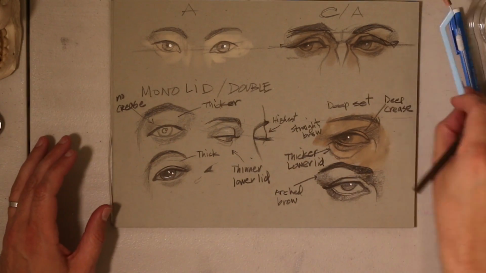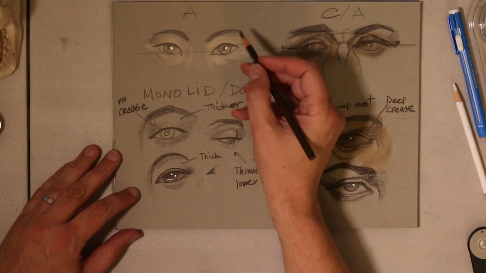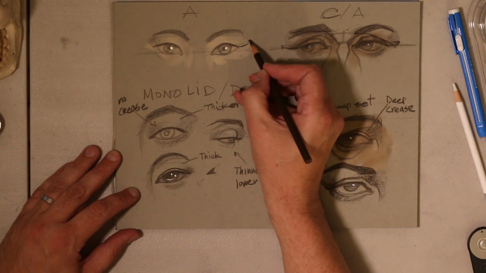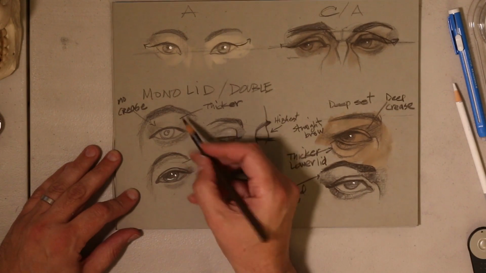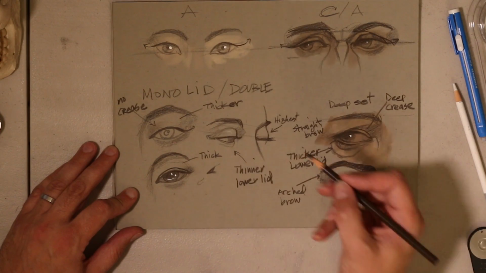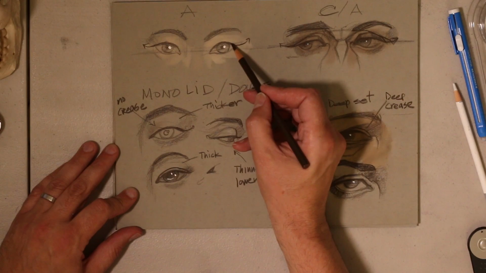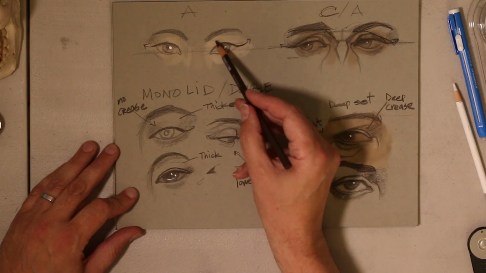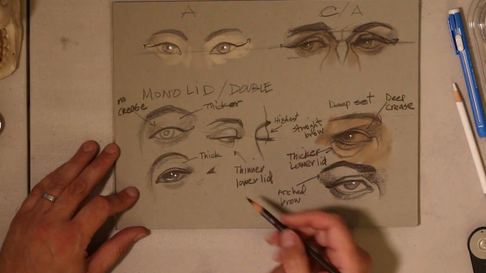Oh, one thing I forgot to mention before we move on, in the Asian eye, you've got deep sweeping corners, right? So they come around and they just sweep out that way, right? You can play that up, okay? You'll have it, but it'll really stand out because there's not much going on with the upper and lower lid, so you'll have that deep sweeping kind of characteristic in the Asian eye.